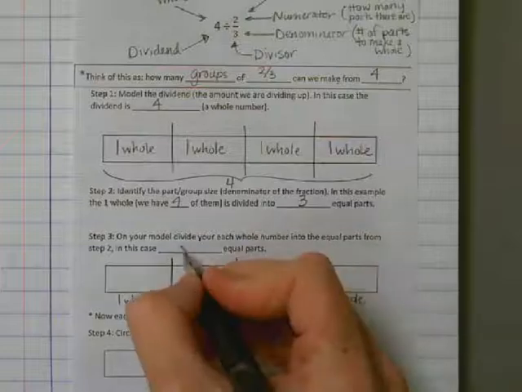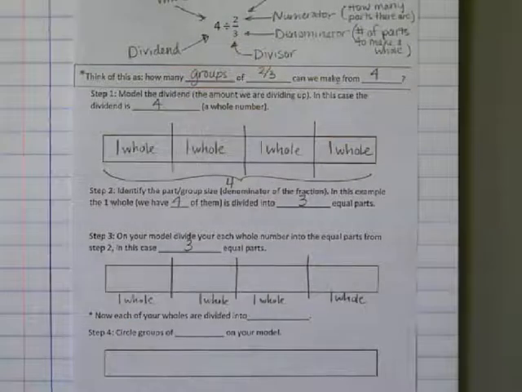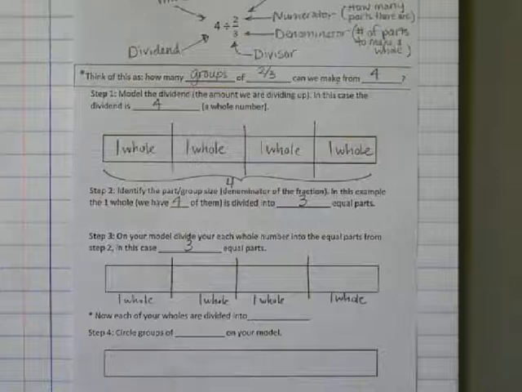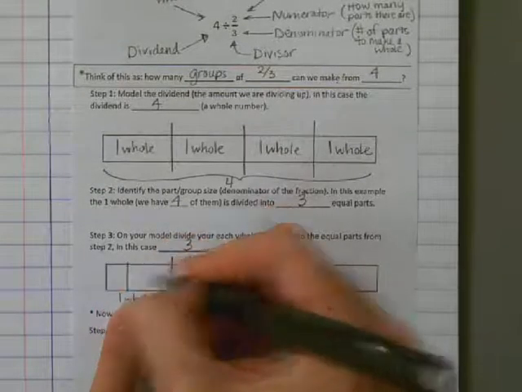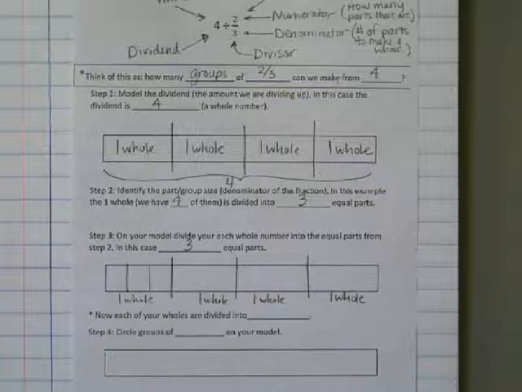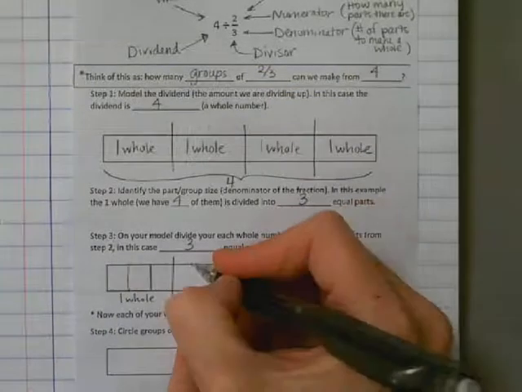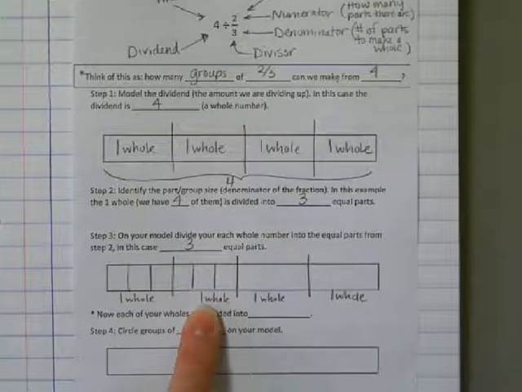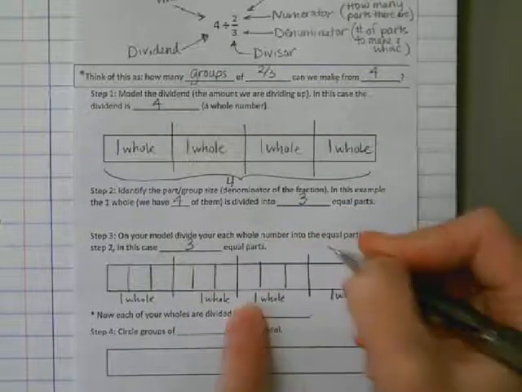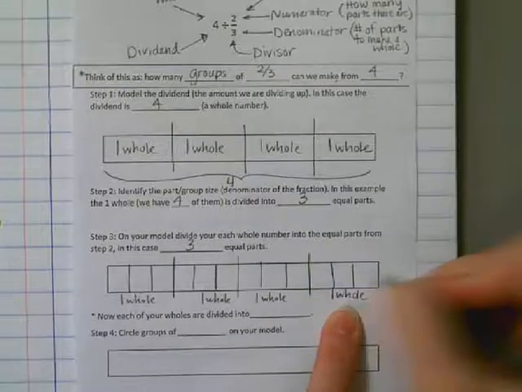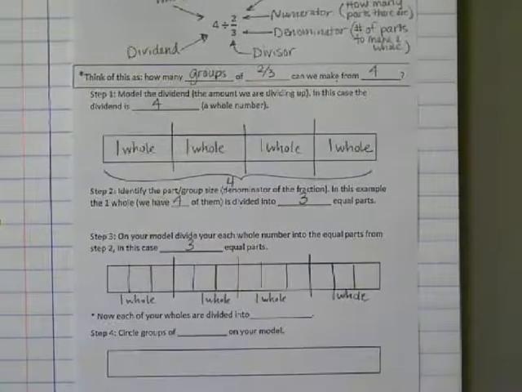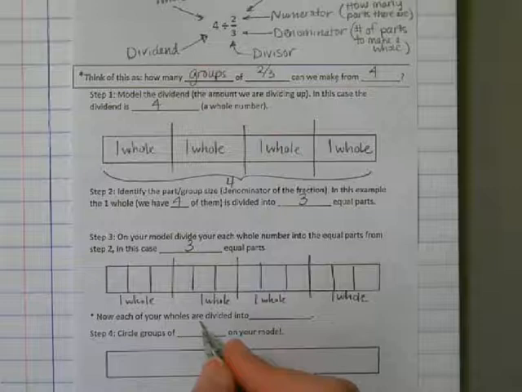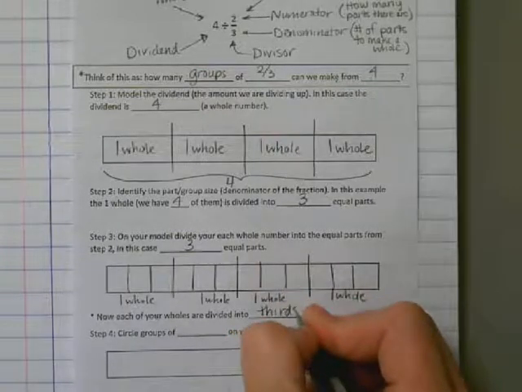And it's telling me that I need to divide each whole number into equal parts. And we just said that we're going to do it into 3 equal parts. So here's 1 whole. To make 3 equal parts, you agree? I'm going to make sure I have 3 little boxes in there. I'm going to do the same thing for this whole. I'm going to break it into 3 equal boxes, equal parts. Same thing for this whole, and same thing for this whole. So we can see each of our wholes are now divided into thirds.